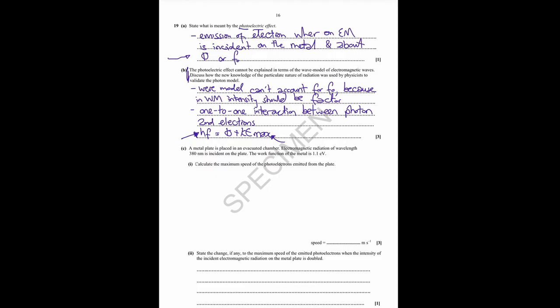I can be talking about just making sure that I know hf has got to be greater than the work function because it's the energy now. So if I'm saying work function, I've got to compare it to energy. If I'm saying frequency, I've got to compare it to threshold frequency.